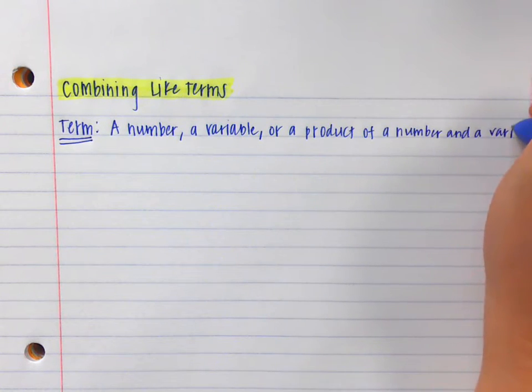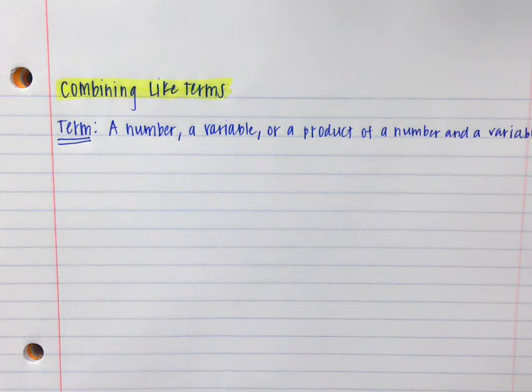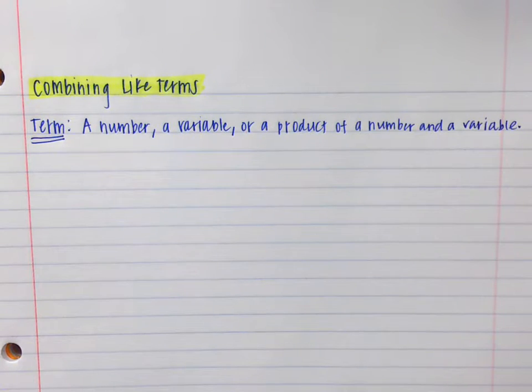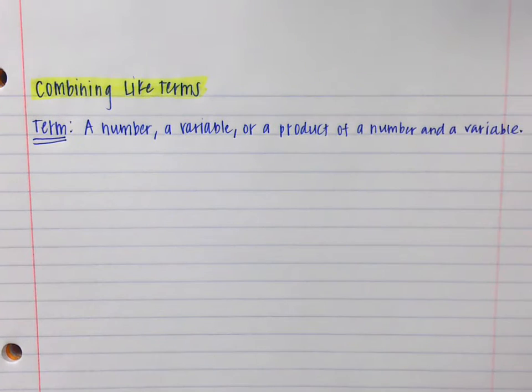Oh, can I squeeze it in here? I think I can. Okay, so let's kind of look. Oh, you can't even see that. Let's look at this.